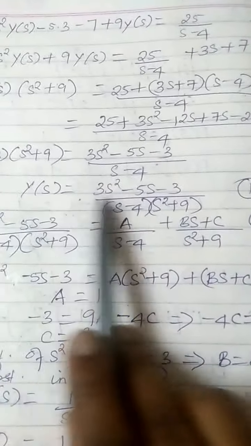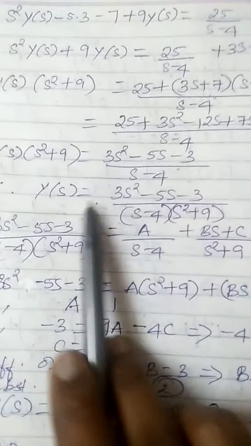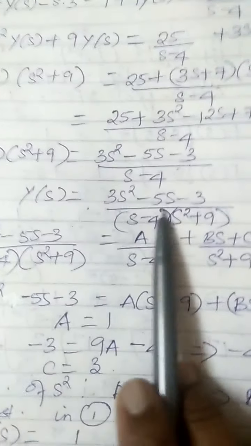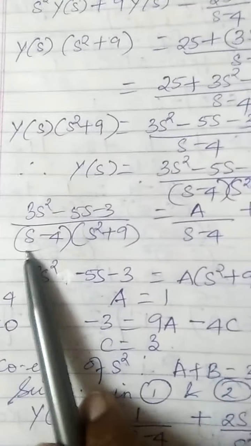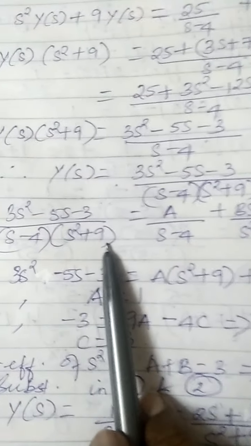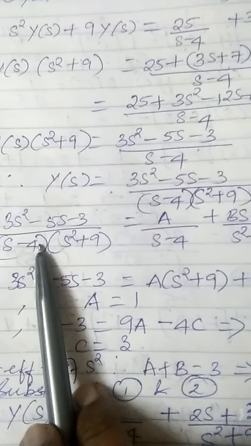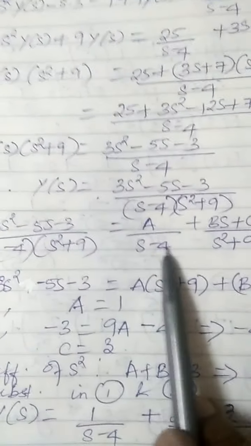Step 2 is done. The third step is to take inverse Laplace transform. Before we take inverse Laplace transform, we should resolve the right hand side into partial fractions. Therefore, using the rules of partial fractions, we have 3s square minus 5s minus 3 by s minus 4 into s square plus 9. So s minus 4 is a non-repeated factor and factorizable. Therefore, A by s minus 4.